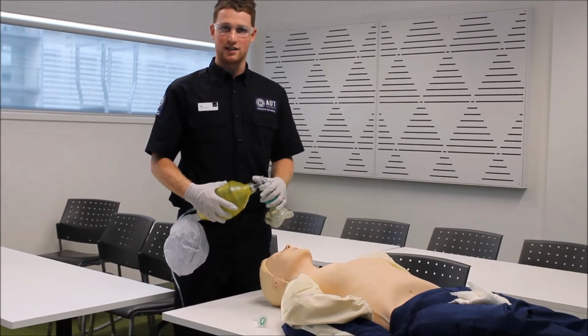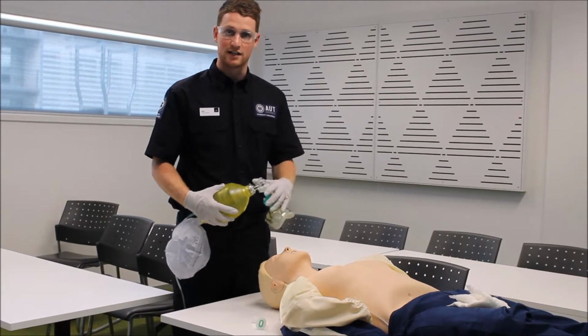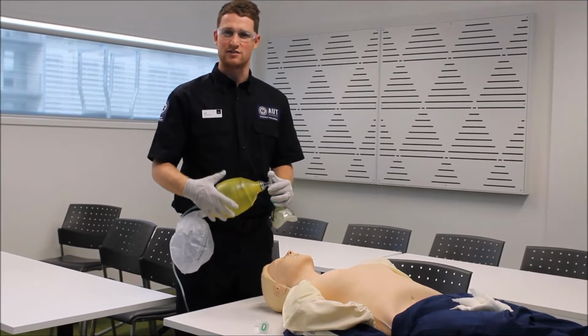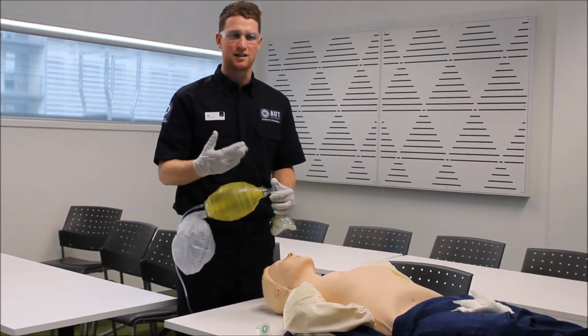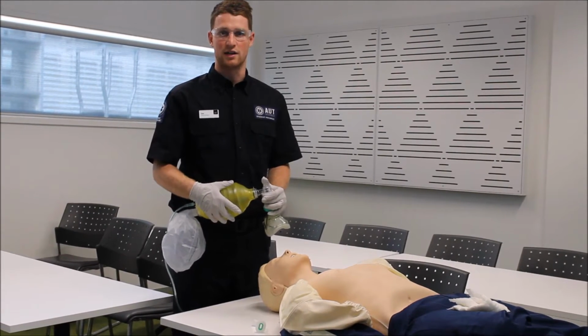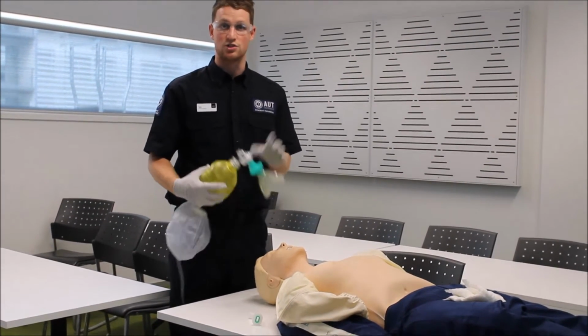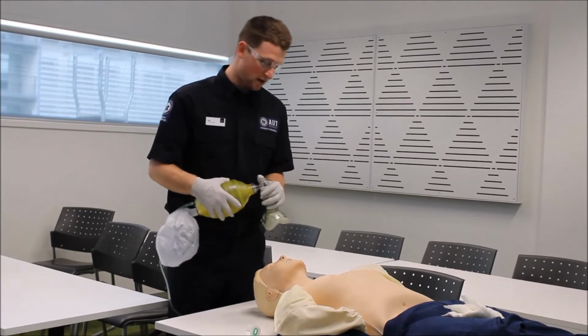N is no teeth, so if they have false teeth you have to take them out. And S, which is sniffing and snoring, which is the tongue or back of the throat, including the airway. So that's a good acronym to use just to check the effectiveness of the bag valve.